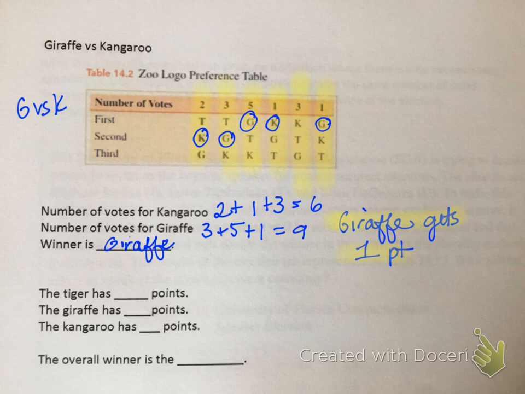He's very, very dramatic. So Tiger has 2 points, Giraffe has 1, and Kangaroo has 0. So the overall winner is Tiger. Speaking of cats. So yay, Tiger wins. And that's how you would do this.